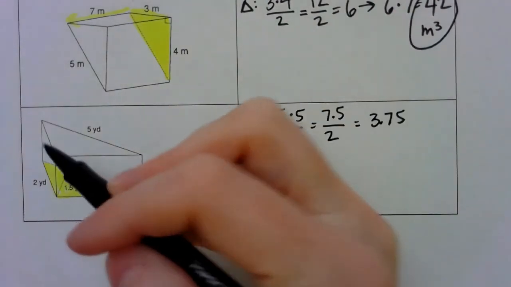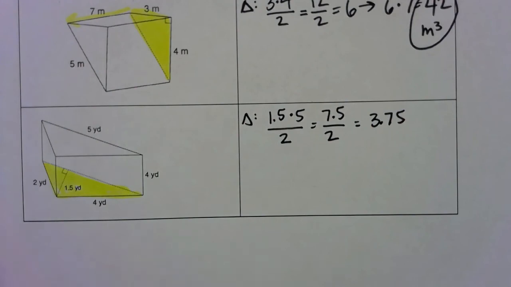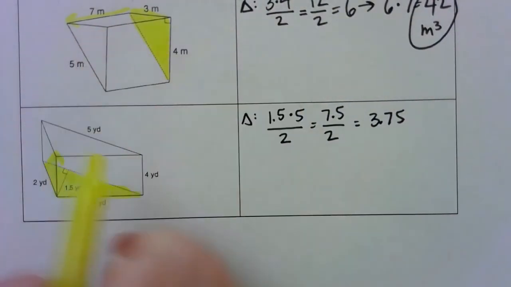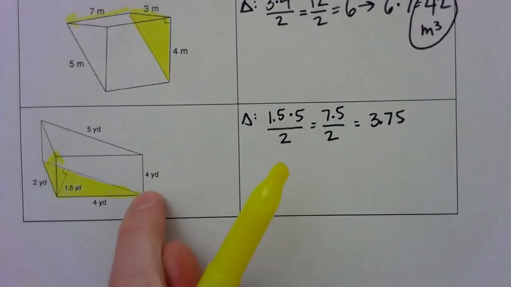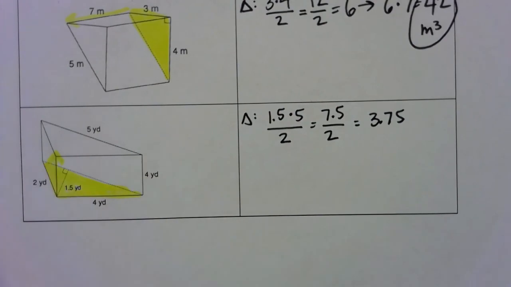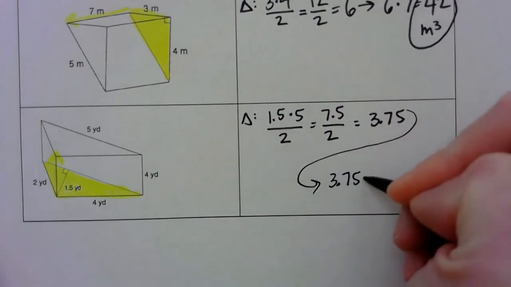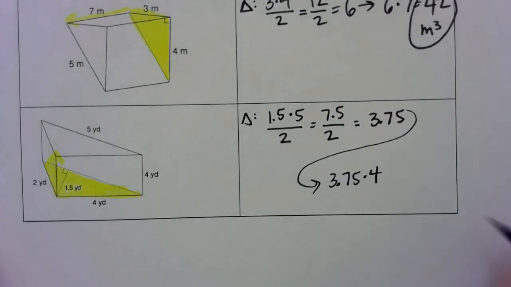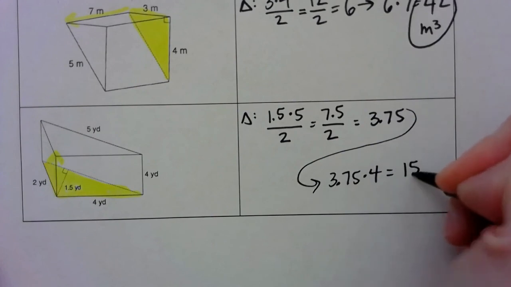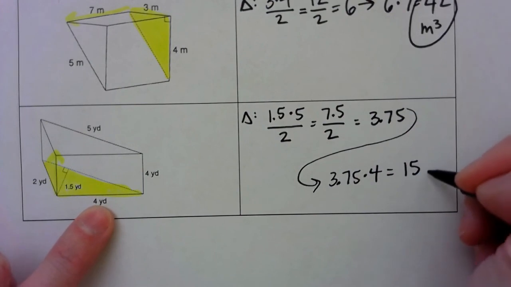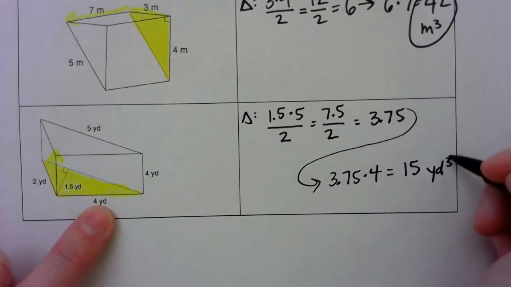Then we've got to multiply by the height of the prism. So think about that length that's connecting those two bases. And that length looks like it's same as this one, 4 yards. So I'm going to take my 3.75. Kind of out of room, so I'm going to write it down here. 3.75 times 4 because that's the height of my prism. And that comes out to be 15. And we were measuring in yards, so this is going to be 15 cubic yards or 15 yards cubed.